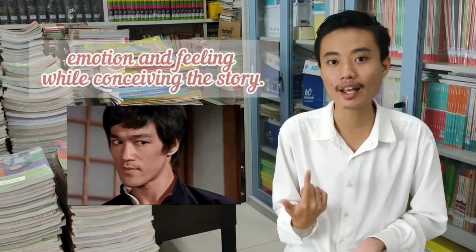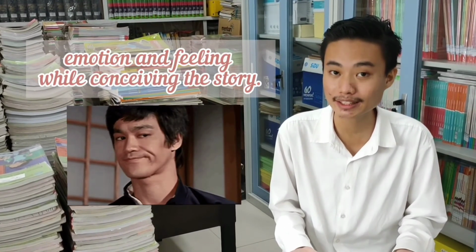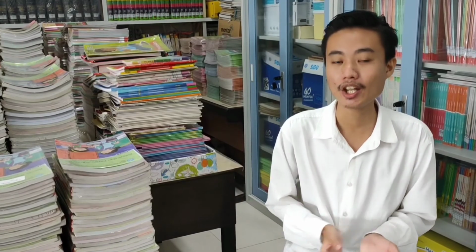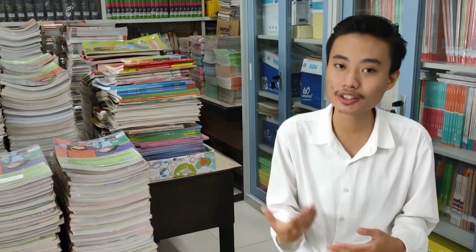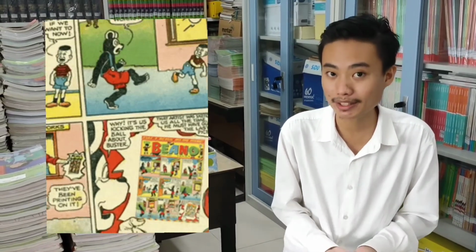Comic strip. Each comic strip has various stories. It may tell about horror, humor, action, mystery, thriller, and adventure. It also influences the reader's emotion and feeling while conveying the story in a picture. If you have a knack for writing and reading and drawing, of course, then you might be especially interested in working on a comic strip.